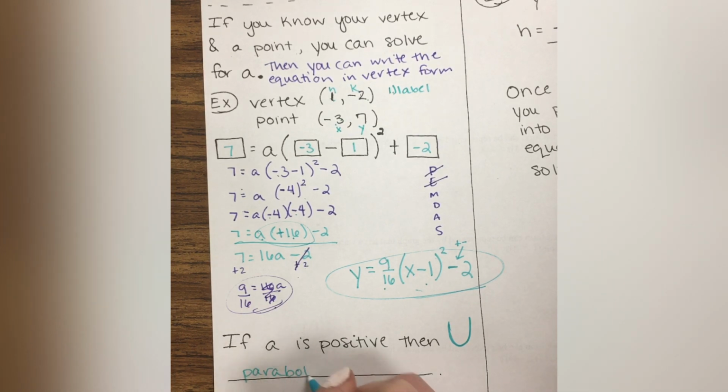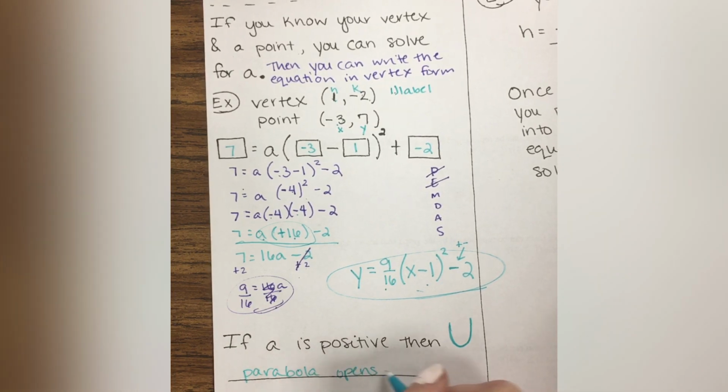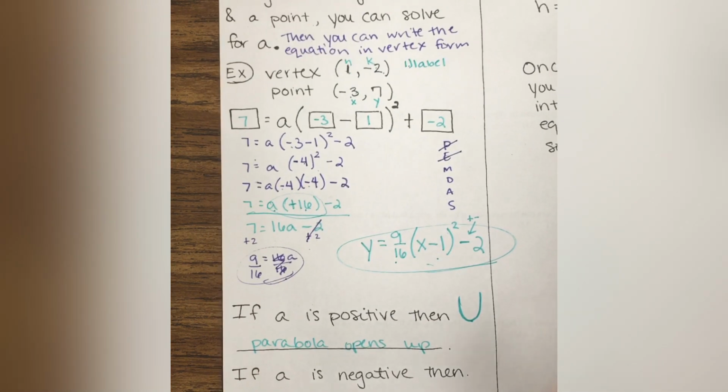So then your parabola opens up. And this means that it actually has a minimum value, or that vertex would be the minimum. Now, if your a is negative, it means your parabola opens down. So then you would have a maximum value. All right, that's what we went over today in class.